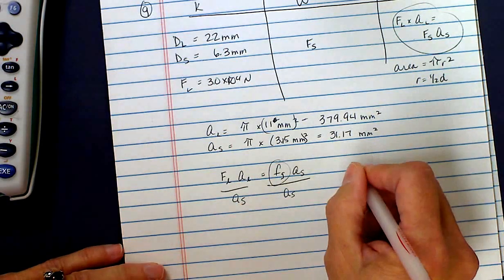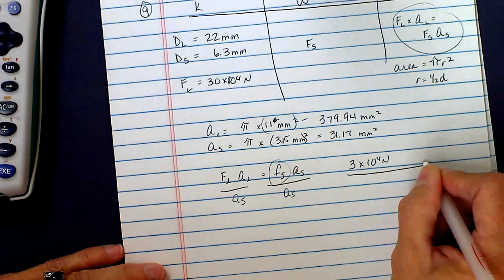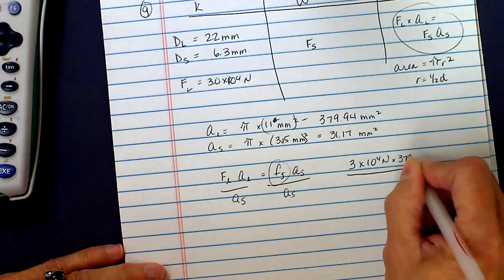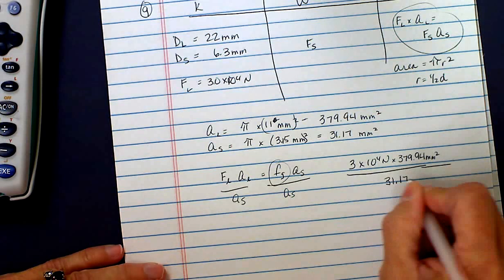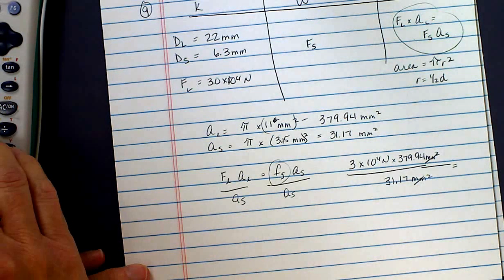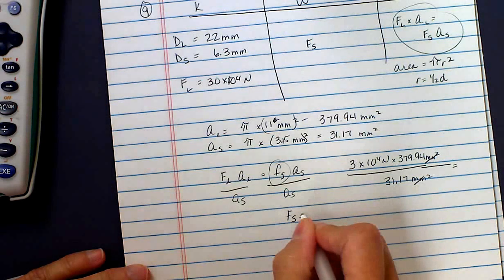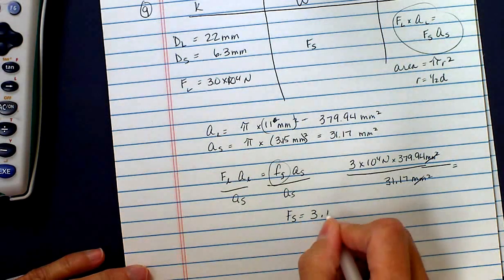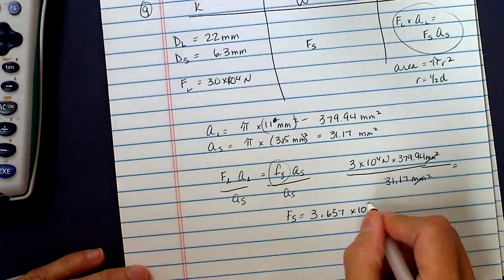So the force of the large, we know it's 3 times 10 to the 4th newtons. The area of the large is 379.94 millimeters squared. The area of the small is 31.17 millimeters squared. Get rid of your millimeters squared, you're left with newtons. That's good because that's what force is in. Let's see what we get. 3 times 10 to the 4th times 379.94 divided by 31.17 tells me the force of the small should be right about 3.657 times 10 to the 5 newtons.